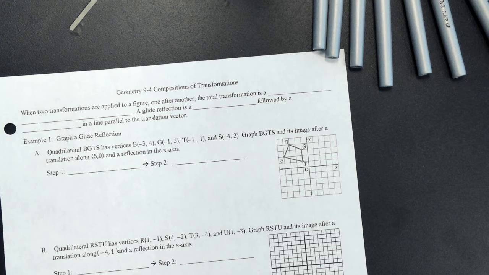Okay, so headphones out of our earbuds. Thank you. Okay, this is the last lesson of chapter 9. We do move on to chapter 10 where there are no graphs, but we have this last lesson. This is nothing new. This is everything you've learned in 9.1, 9.2, and 9.3 put together.